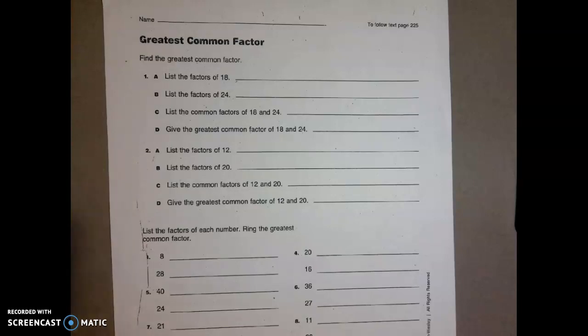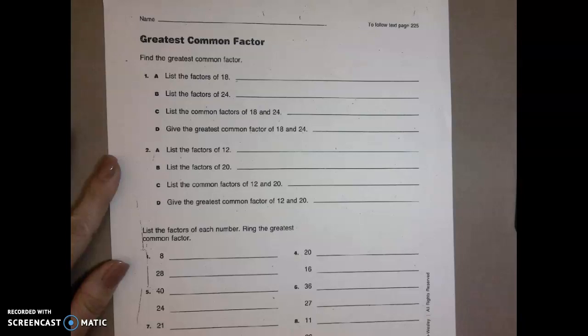Hello! This afternoon we're going to be looking at greatest common factor. You should have received this worksheet from your teacher this afternoon, so I want you to go ahead and start by putting your name at the top.